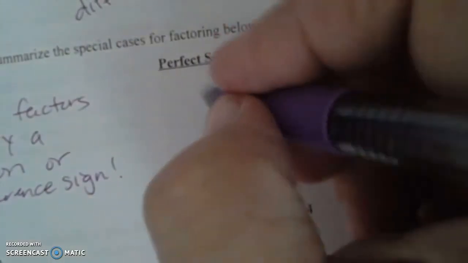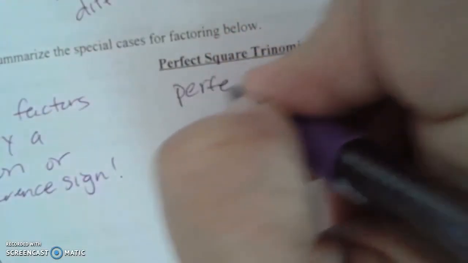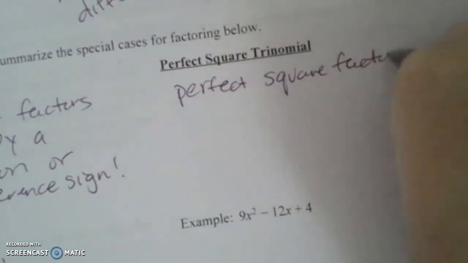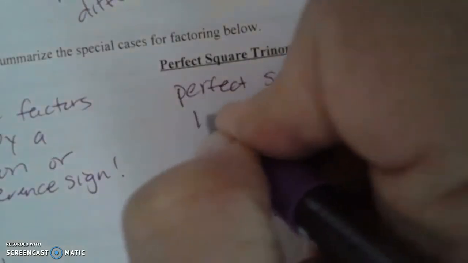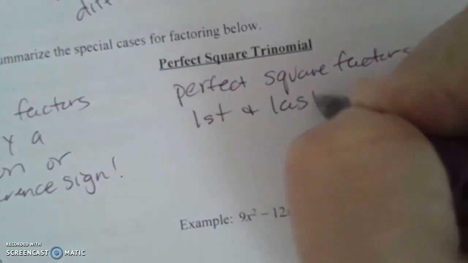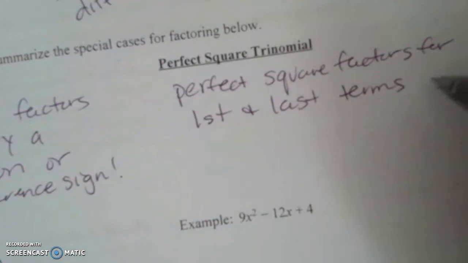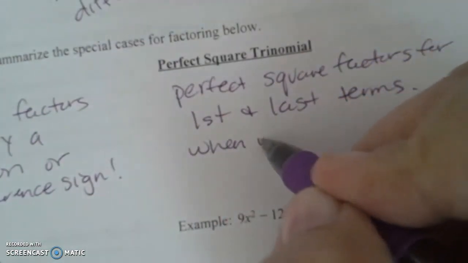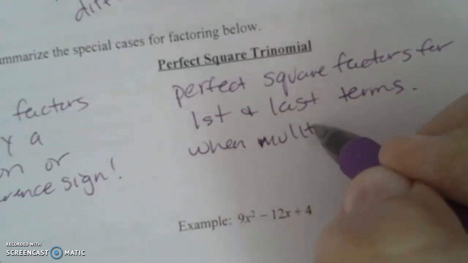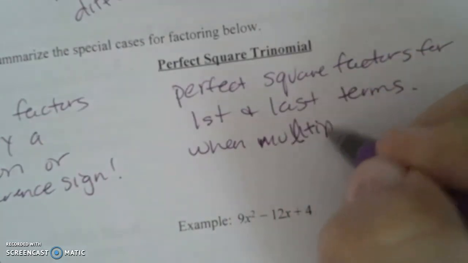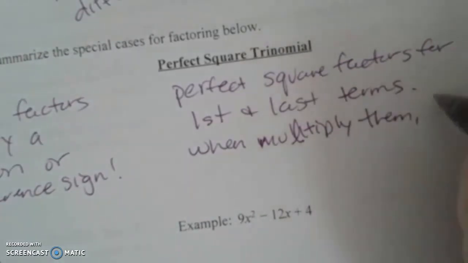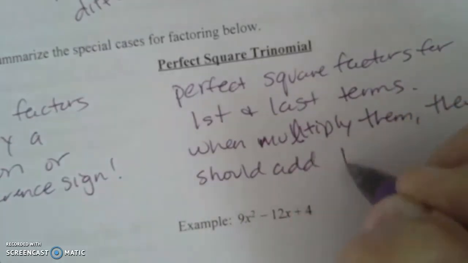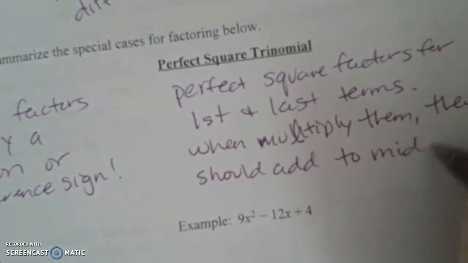Perfect square trinomial. Again, you have to have perfect square factors for the first and last terms. And then when you multiply them, they should add to the middle term.